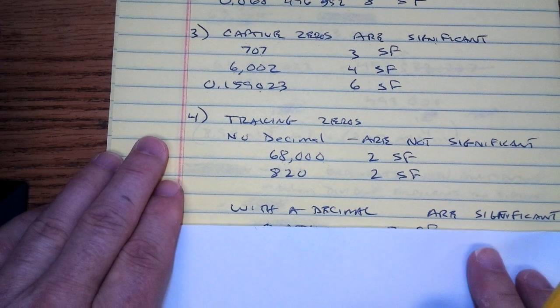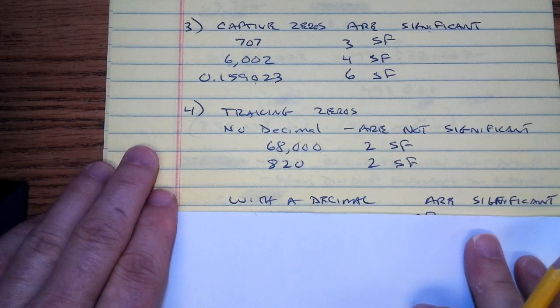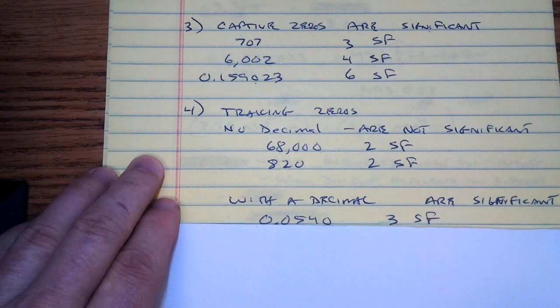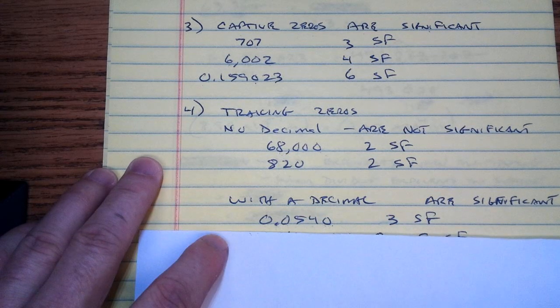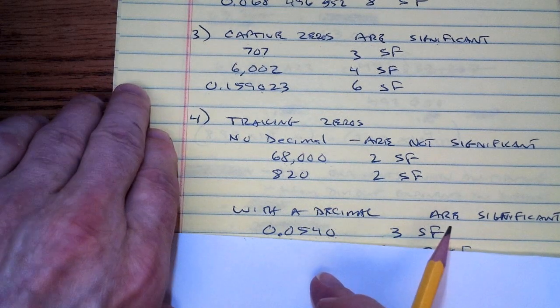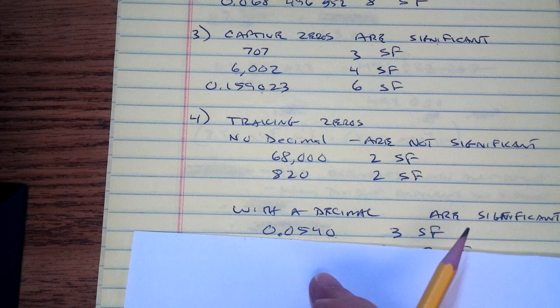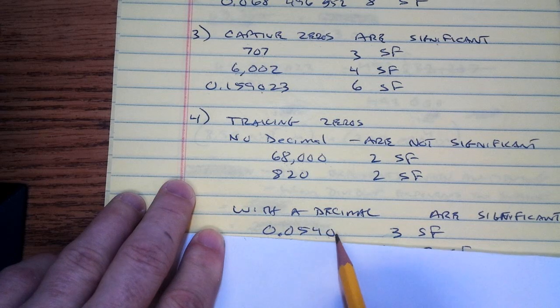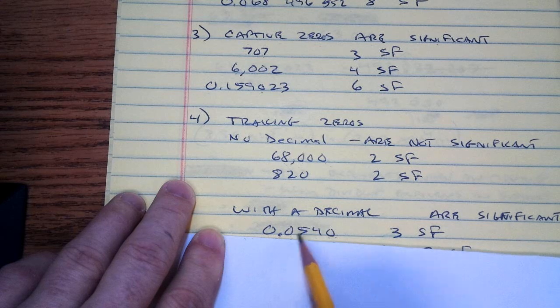Now, if we do have a decimal, trailing zeros with a decimal, that changes things. Those zeros are significant. Examples: we have 0.0540, and these are leading zeros, so they don't count. This trailing zero does count because there is a decimal in this number.